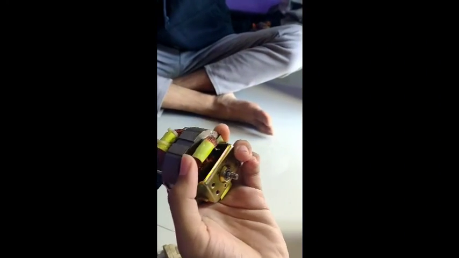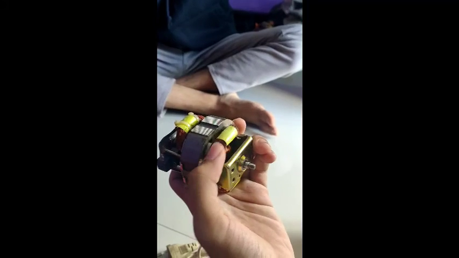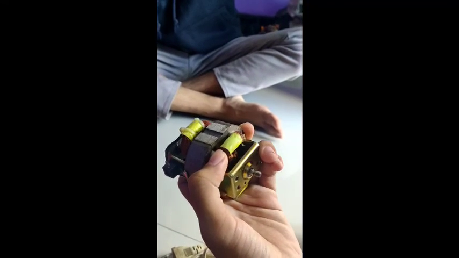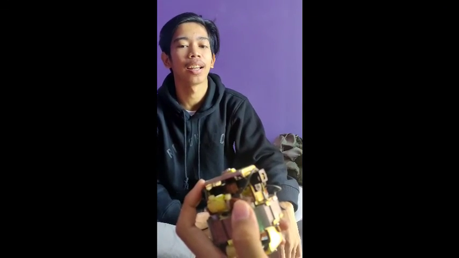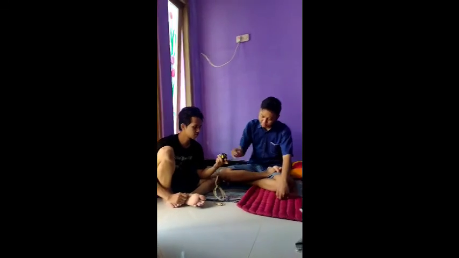The more turns in the coil, the greater the magnetic field that will be generated. This, of course, will greatly affect the speed of the motor. And then, next, I will explain.